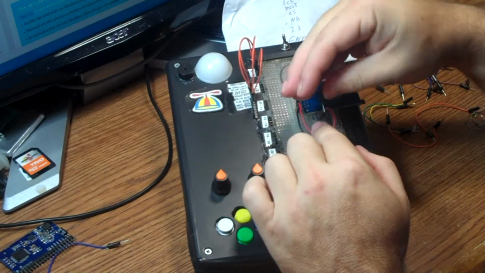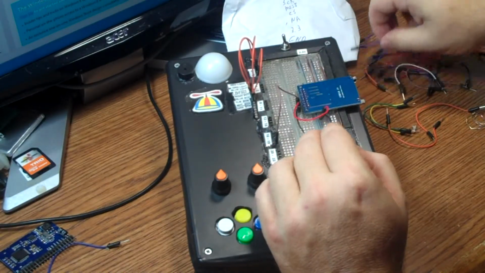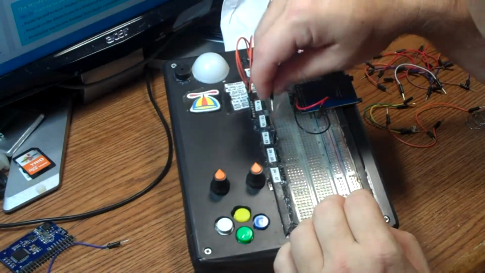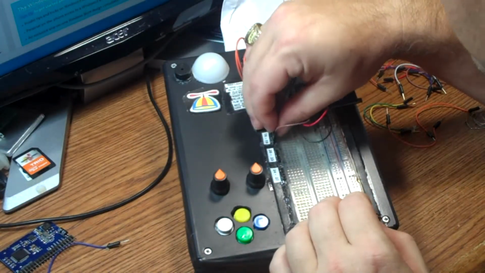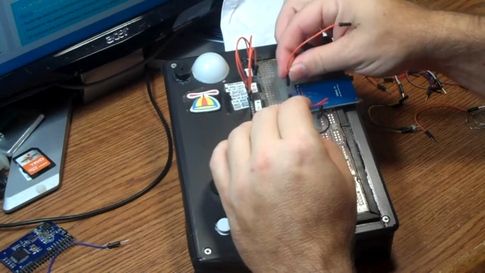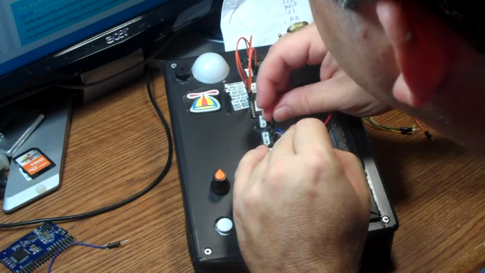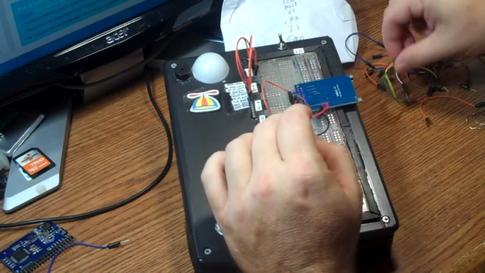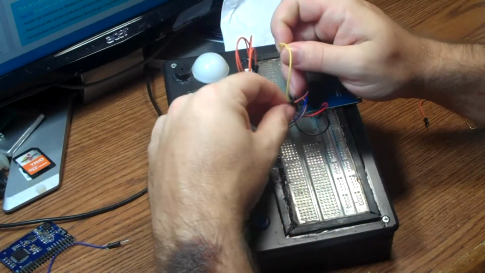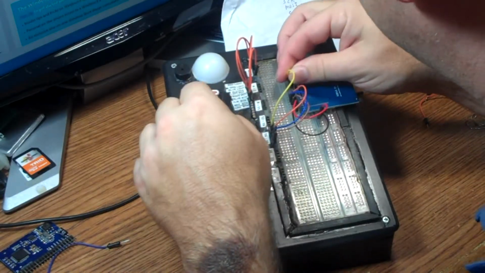And in the program I got that on pin 19. The next one will be 18, the clock pin will be 17, and the MISO pin will be 16.